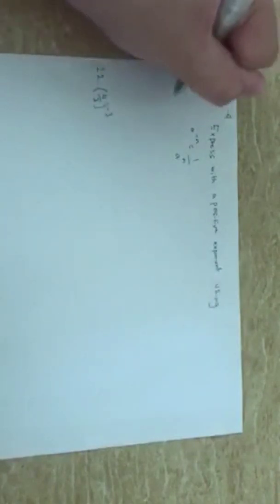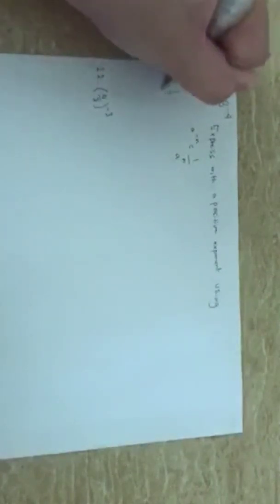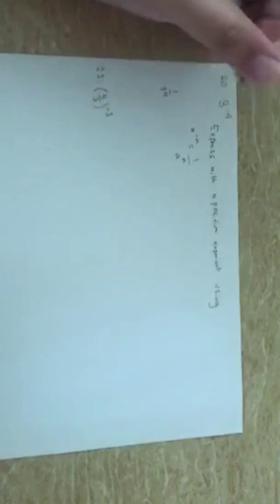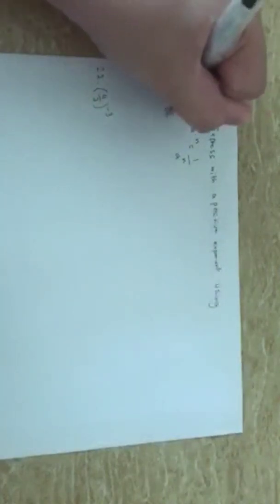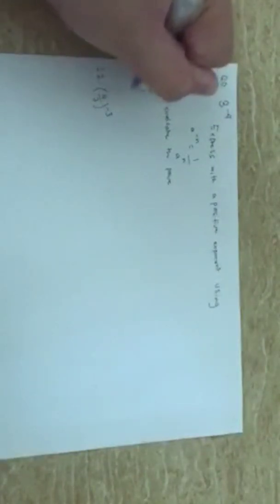It becomes 1 over 3 to the 4. Evaluate the power. It becomes 1 over 81.